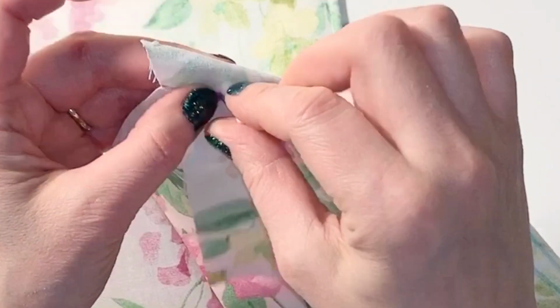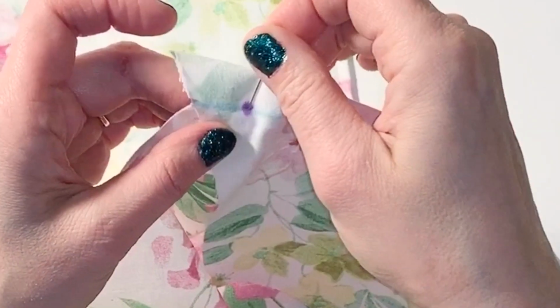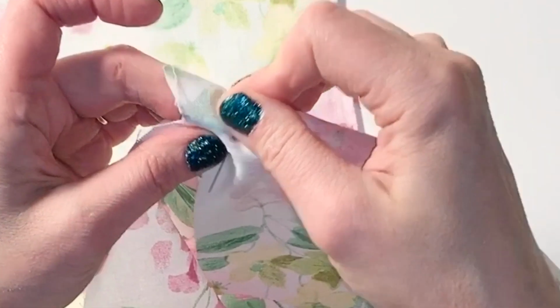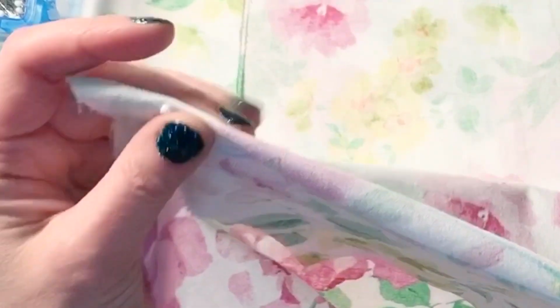When you've got the pin going straight through the center of each circle, flip the head of the pin up so that the point is resting behind the dart, and then poke the pin back up through both layers of fabric.